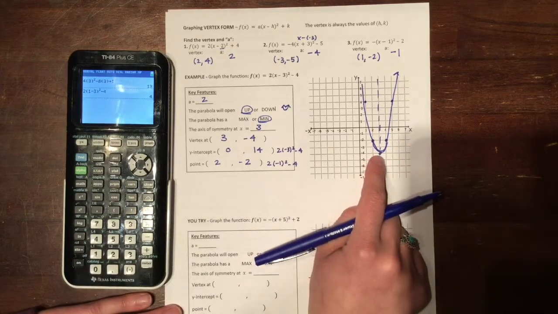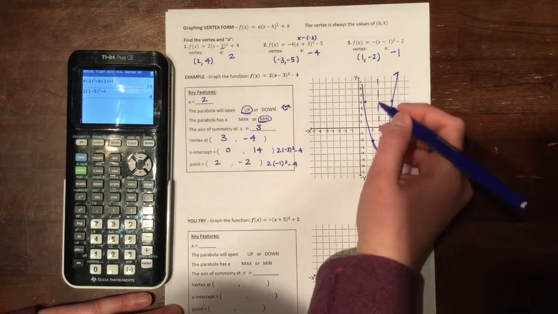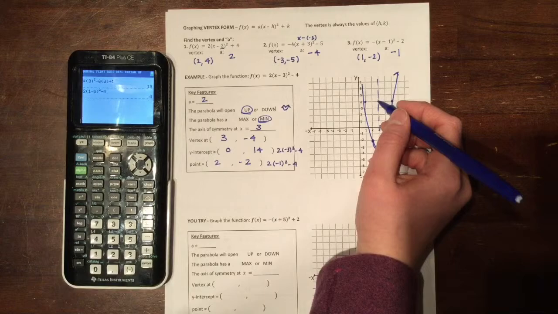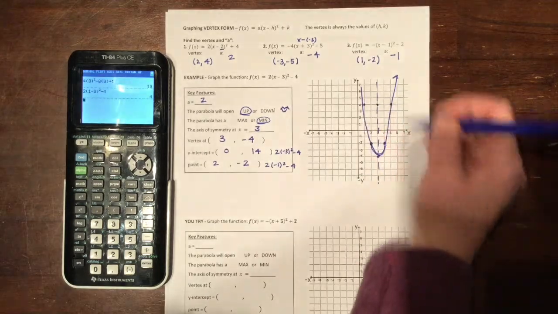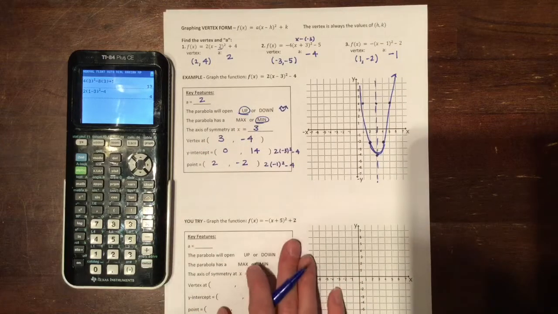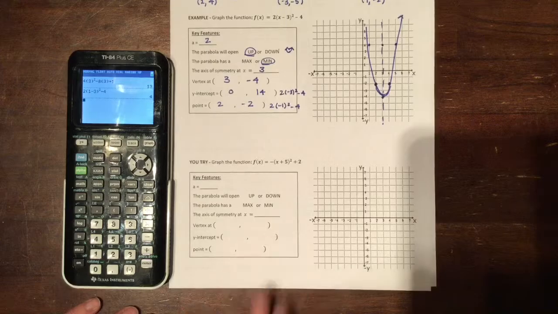Something to point out, I had done this wrong earlier, and I had put the vertex at (3, positive 4), forgetting that it was a negative there. When you would have done it, you would have realized that that goes down, and all of a sudden your graph would have been looking concave down rather than up. So that's a good way to double check your work that you're doing things correctly. Okay, you go ahead and do the U-try.